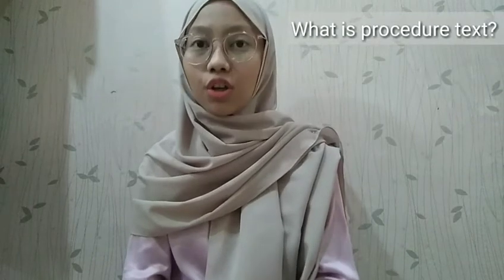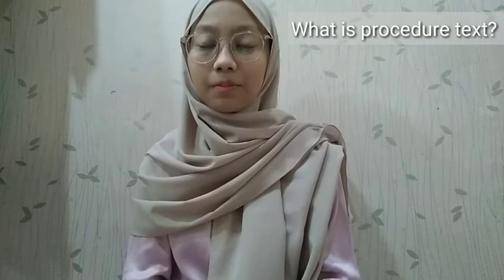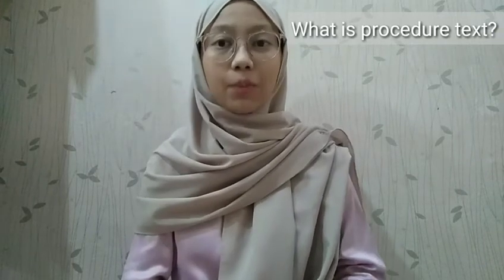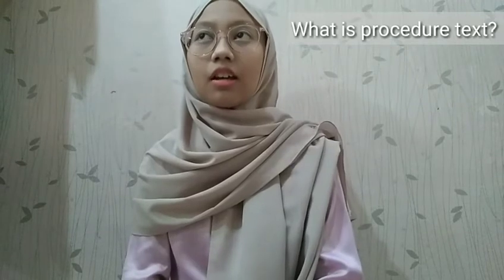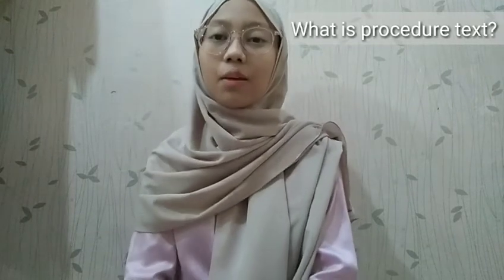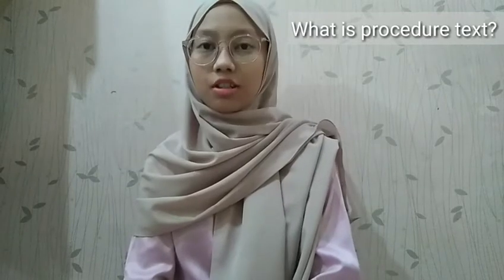Let's start the material today. What is procedure text? Do you know the definition of procedure text? Basically, procedure texts are parts of our daily life. It tells us how something is done through steps or actions.